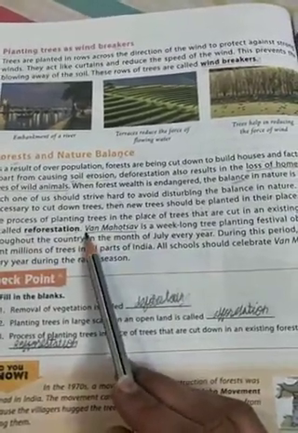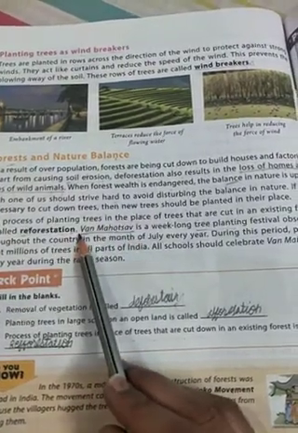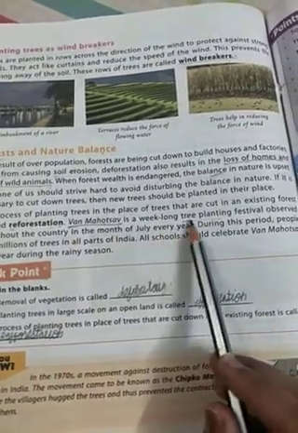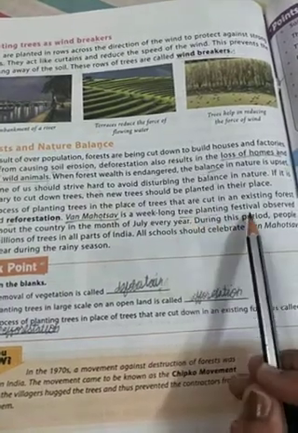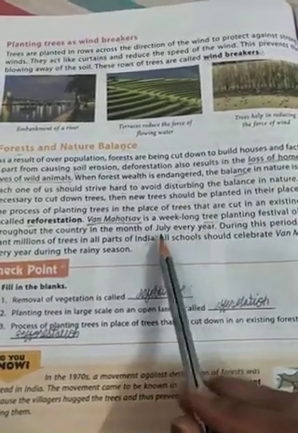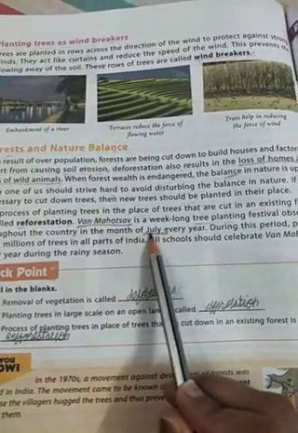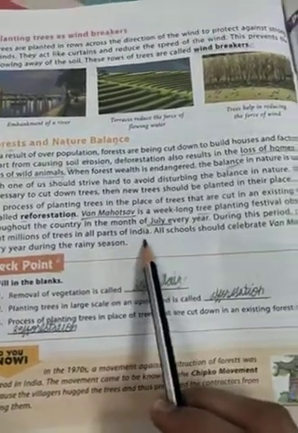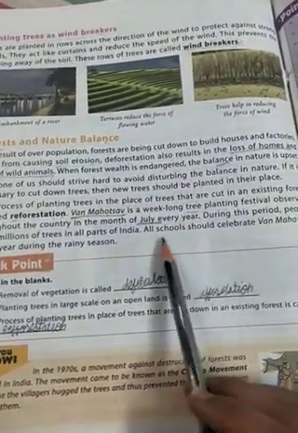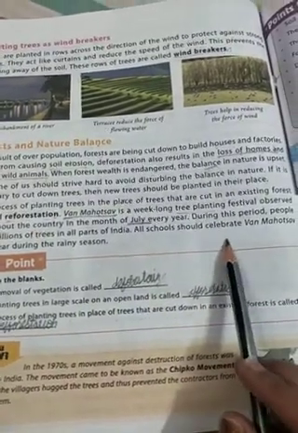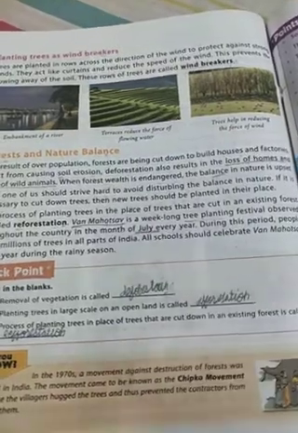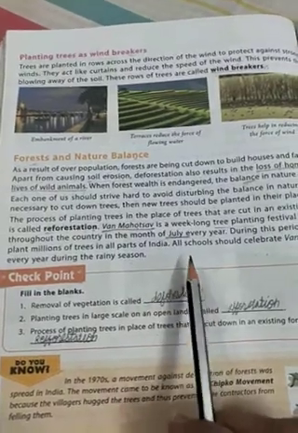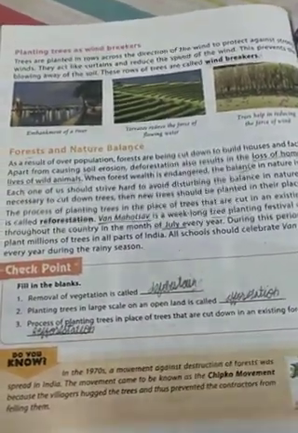One festival which we celebrate every year in order to increase the number of trees is Van Mahotsav, and it is a week-long tree planting festival, right? It is usually observed during the month of July. During this period, people plant millions of trees in all parts of India, and all schools participate and celebrate this festival during the rainy season, so that more and more plants will be grown across their areas, right?